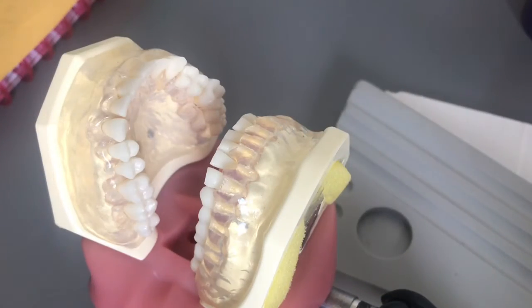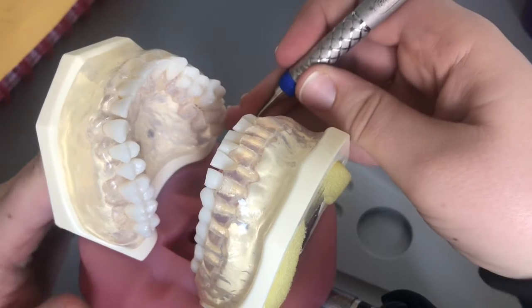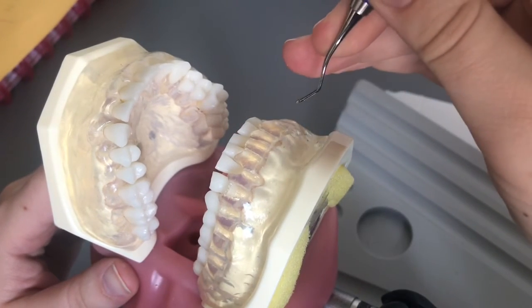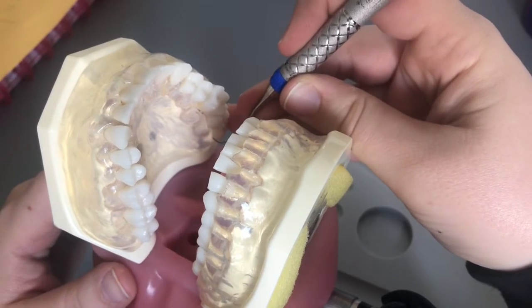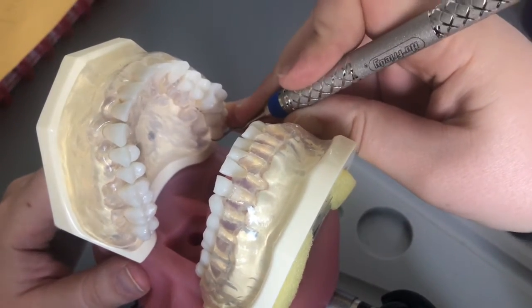Alright, now I'm on my third must-see area and I'm doing the maxillary left linguals here. Again, make sure you have the correct working end or you won't be on the correct cutting edge. I always second guess myself. A little hard with the camera here, but we're gonna make it work.